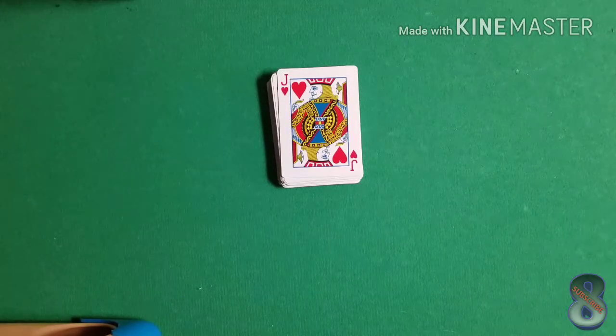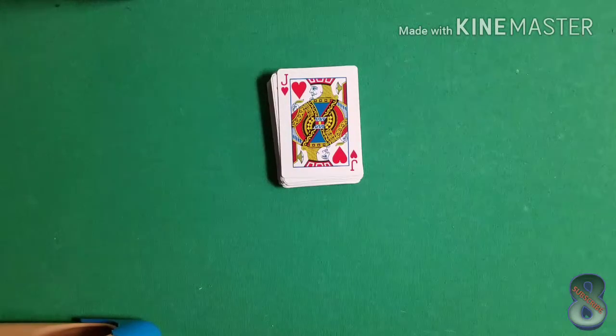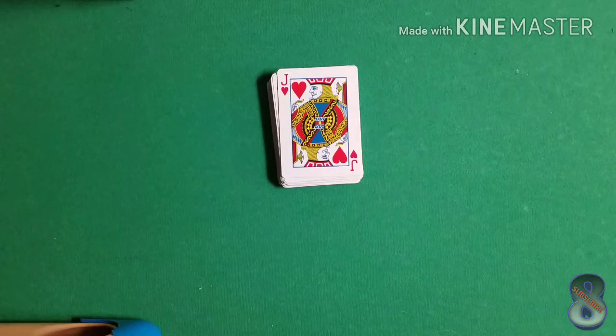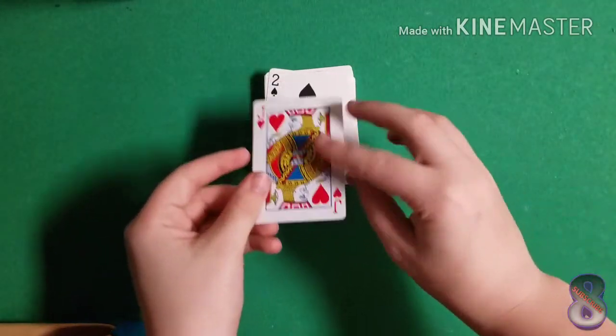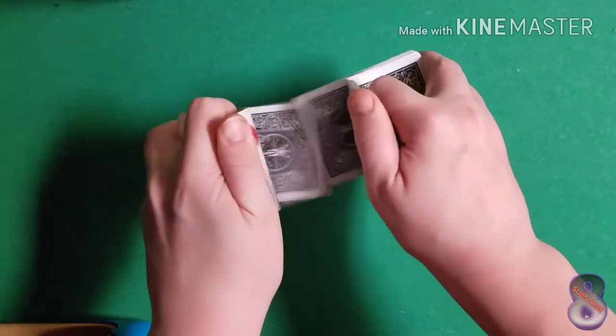I just really want to share this trick with you because I think it's absolutely brilliant. And again, you do not need a deck of cards to pull this off. You can just go anywhere, anytime, and tell the spectator to think of any card in the pack. That's what I love about this one. So, let me know what you guys think about this really, really simple trick.